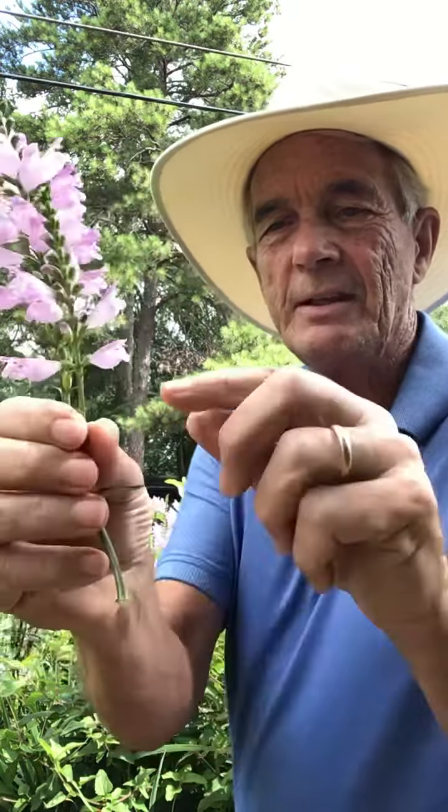That's kind of cool. So when you're playing with flowers, you say, come on, let's go get some obedient plant and let's see why it's called obedient. Just push the flowers to one side and they stay there.